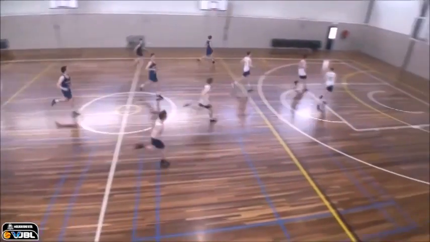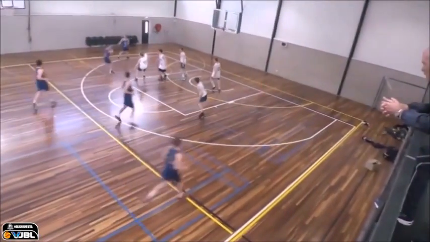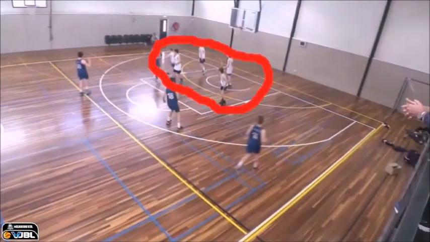Whereas we come back down here, you can see the white team get all 5 players into the key with 2 feet inside the key. Continually doing this would be considered zoning.